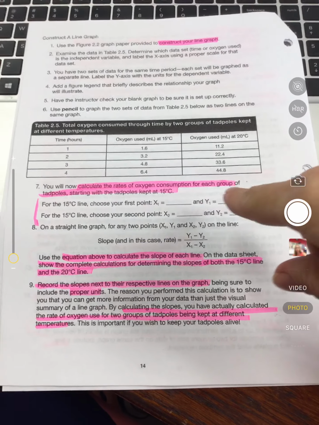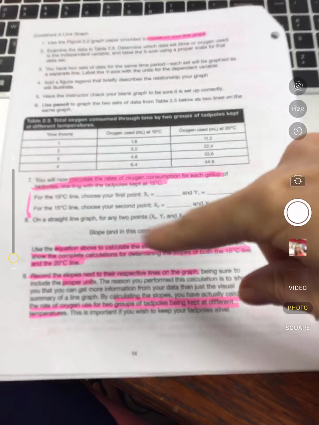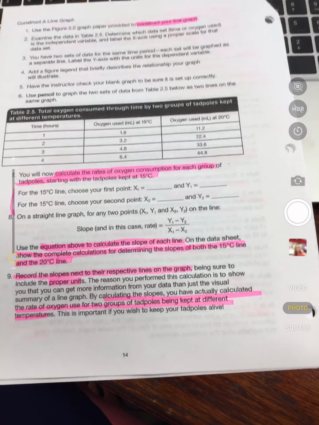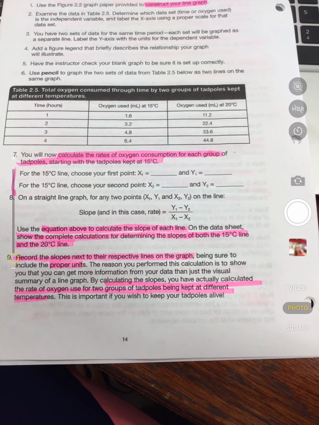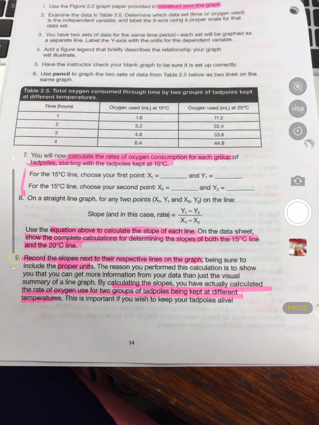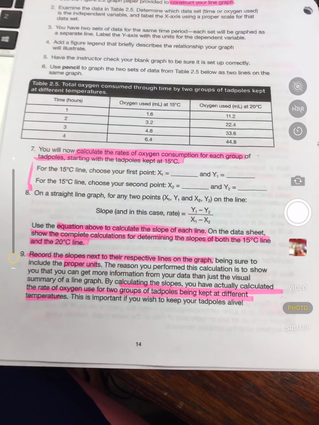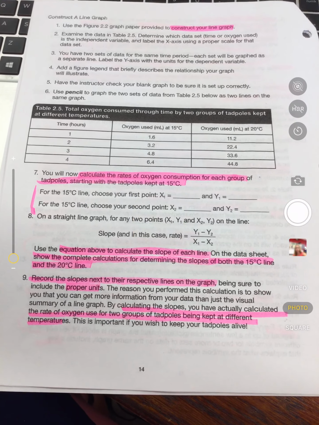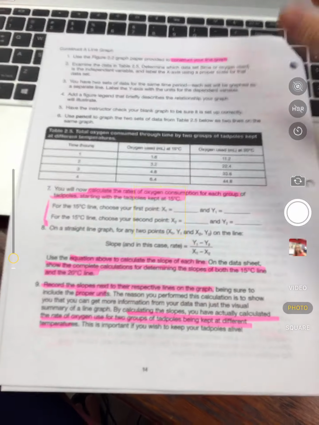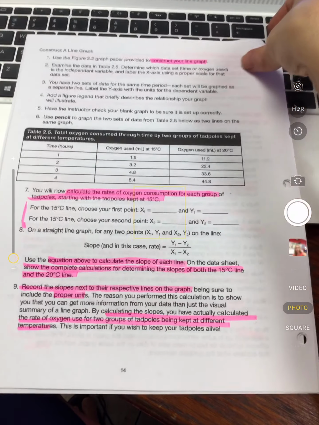And then it's got a little bit of finding the rate, and hopefully by your junior year you found the slope of a line before. Y1 minus y2, I've always heard it y2 minus y1 over x2 minus x1, but either way it'll be the same, and you can calculate the rate that way. And you'll record the slope next to your lines.